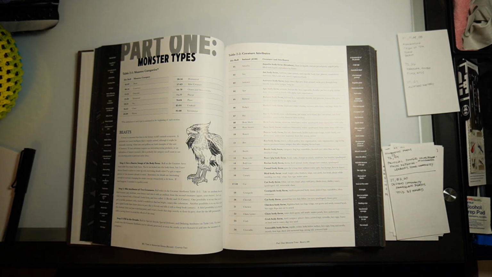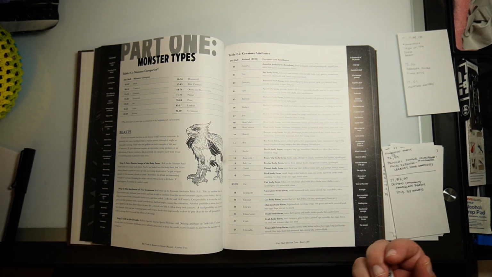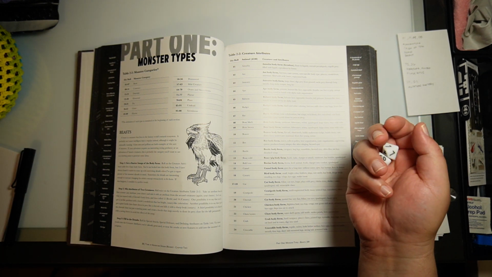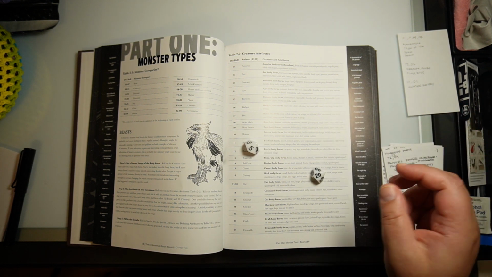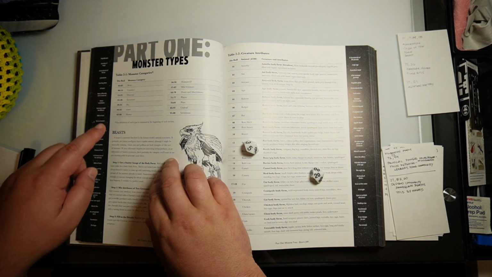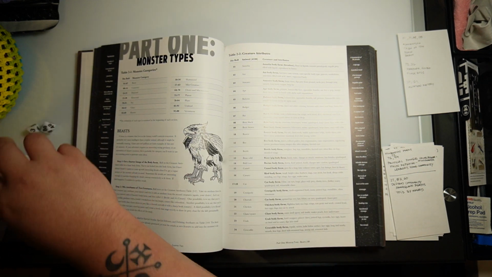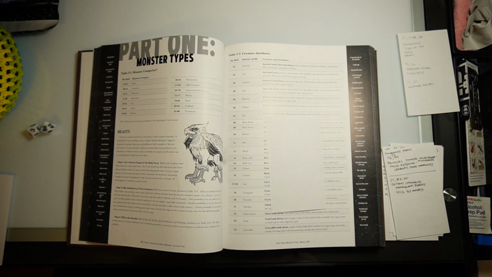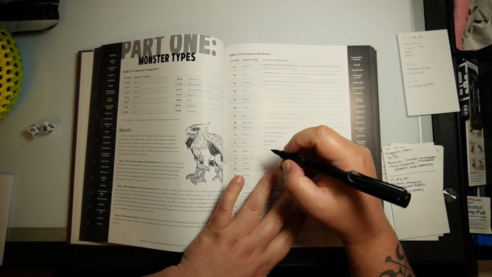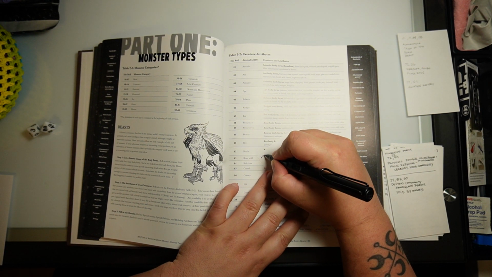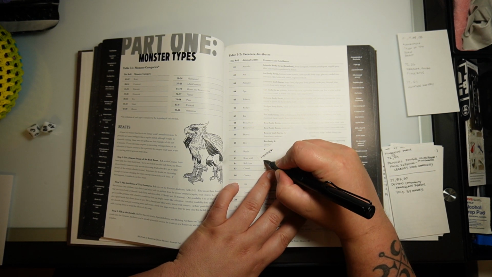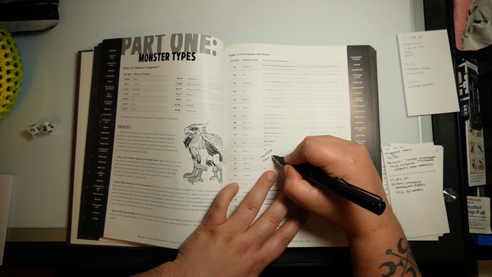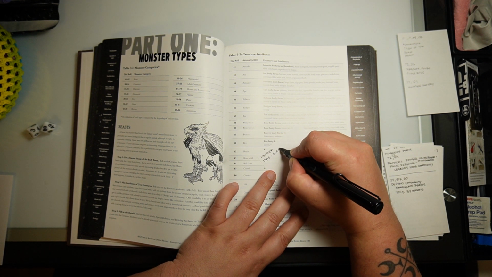Now, historically, I was doing this on a separate camera. I didn't really like the quality of that footage, and it's kind of a hassle, so I'm just going to roll it right here on the book and hope it doesn't roll off. 25. Okay, so 25 gives us an elemental. So we're going to make our new card here. Monster type, elemental monster.